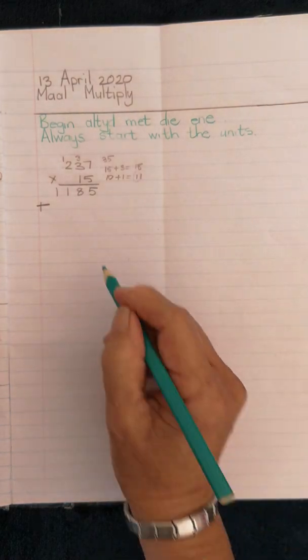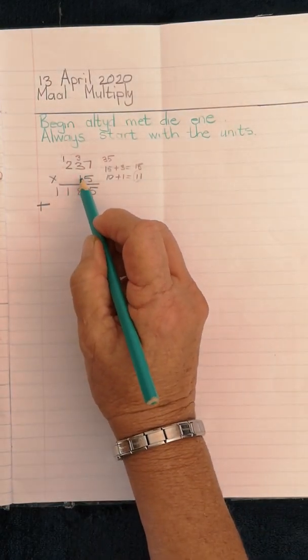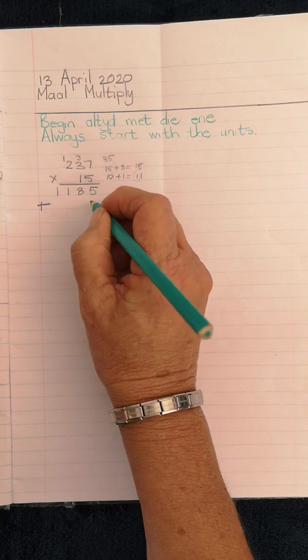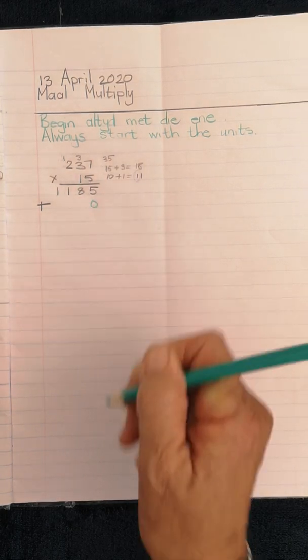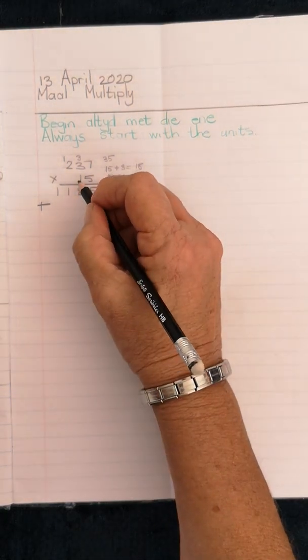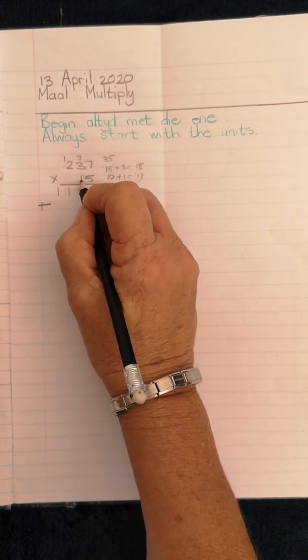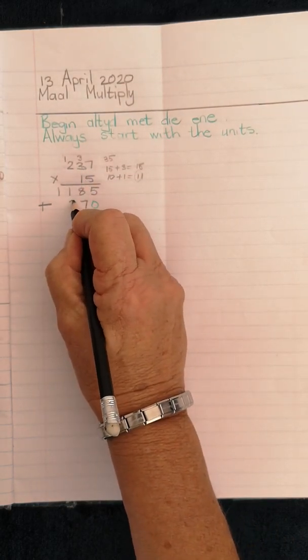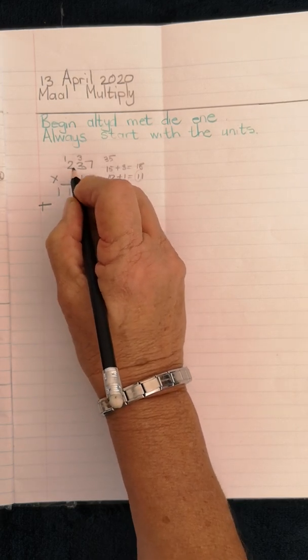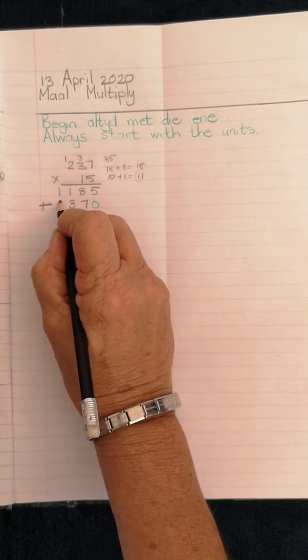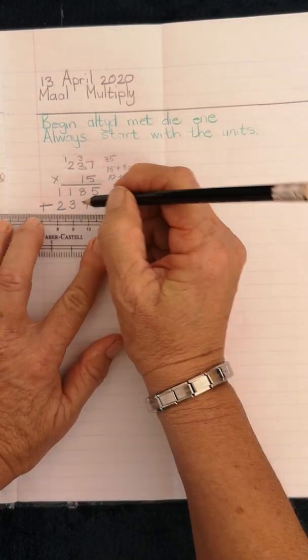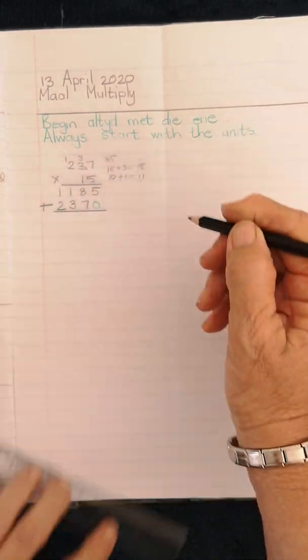So what must you remember? We're now busy with the tens. So you must remember to add the 0. Okay, this is now quite easy. 1 times 7 is 7. 1 times 3 is 3. And 1 times 2 is 2. This is a nice and easy one.